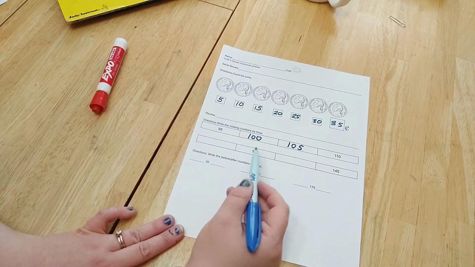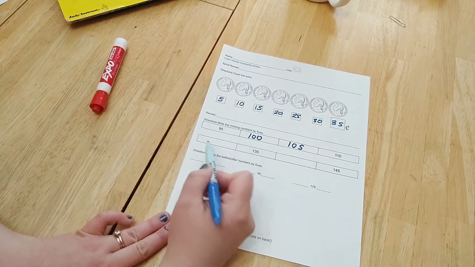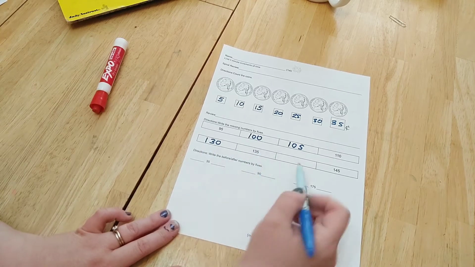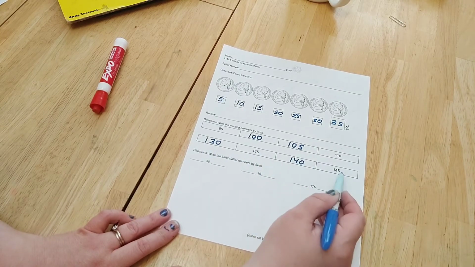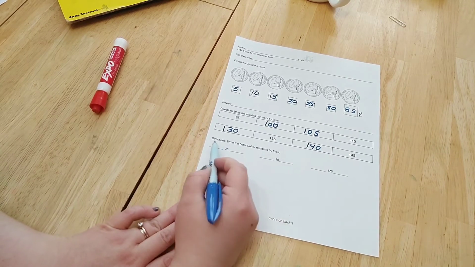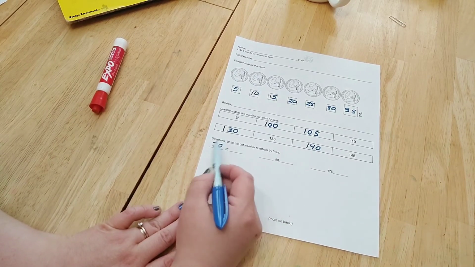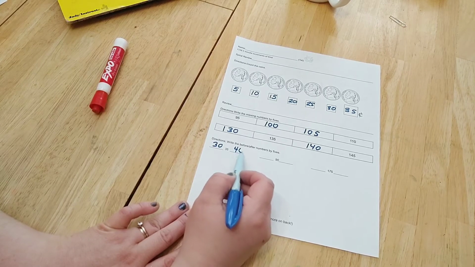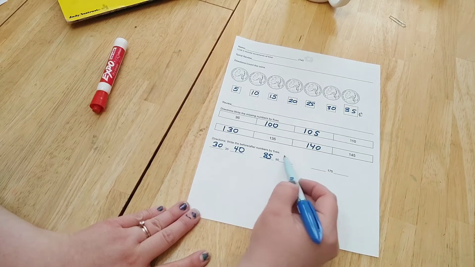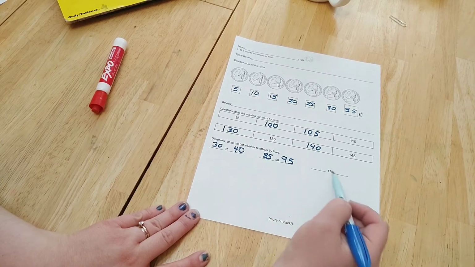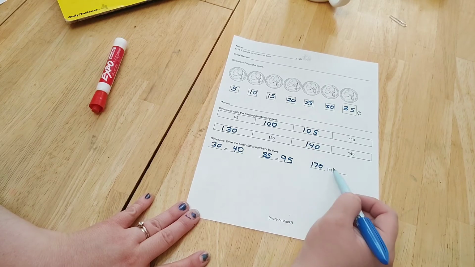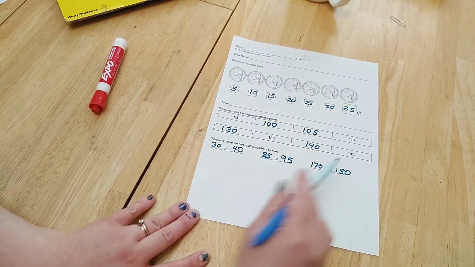So what comes before 135 when you're counting by 5s? 130. So 130, 135, 140, 145. Before and after numbers by 5. So you have 35, so 30, 35, 40. Here we have 90. It's going to be 85, 90, 95. We have 175, so this is going to be 170, 175, 180.